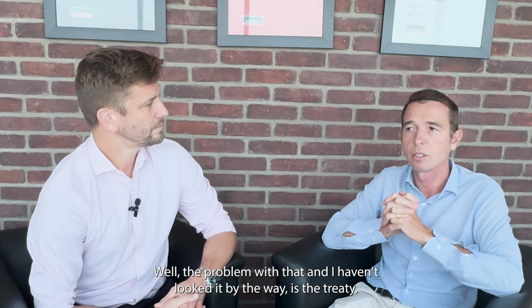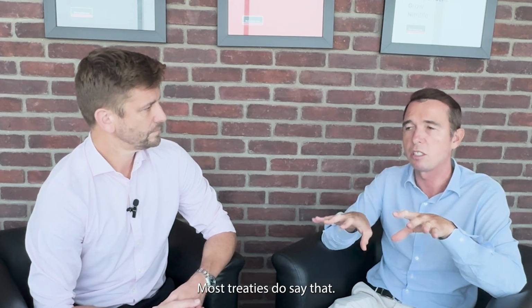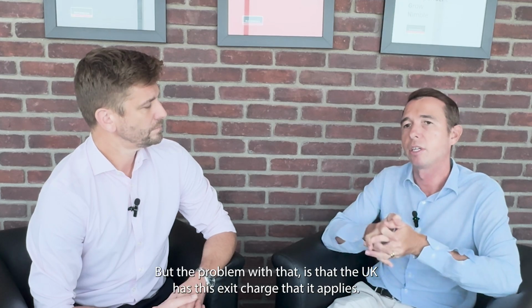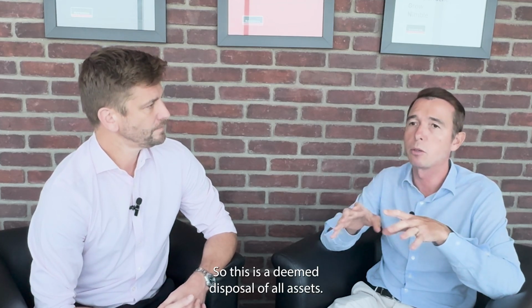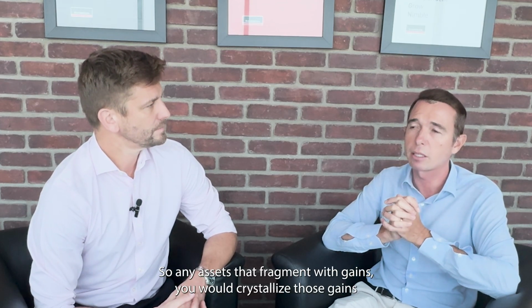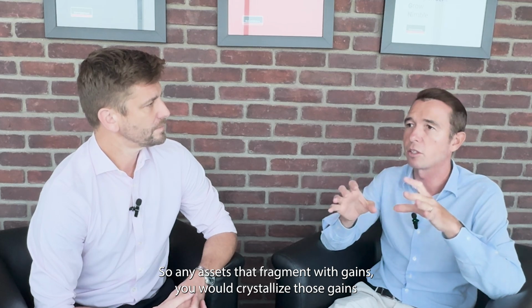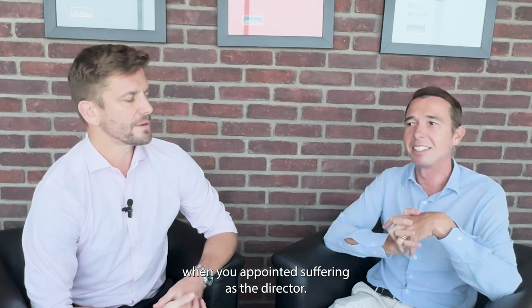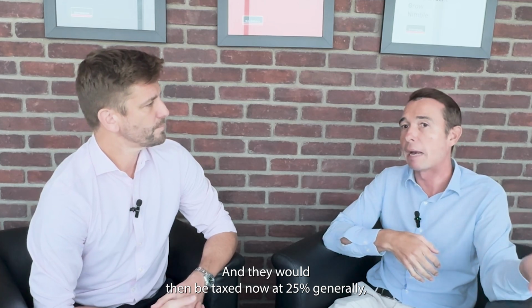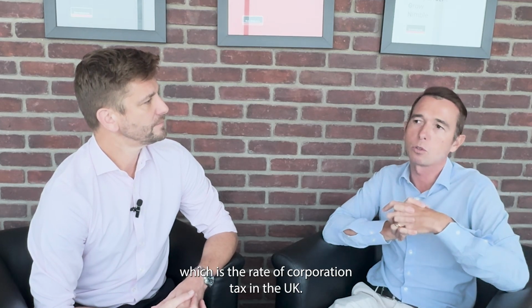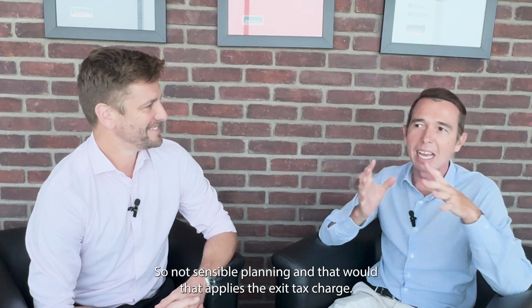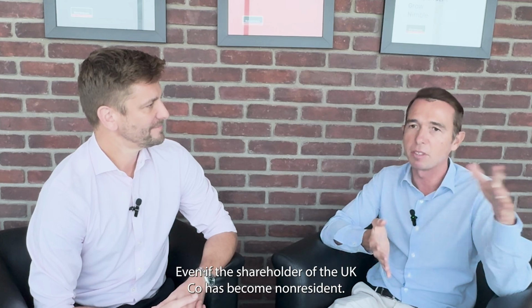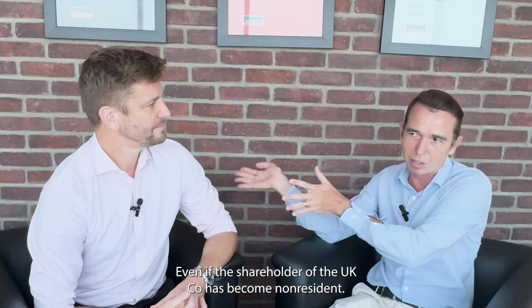Well, the problem with that, and I haven't looked at the treaty, by the way, most treaties do say that, but the problem with that is that the UK has this exit charge that it applies. So there's a deemed disposal of all assets. So any assets that are pregnant with gains, you would crystallize those gains when you appointed Sovereign as the director. And they would then be taxed at 25% generally, which is the rate of corporation tax in the UK. So not sensible planning. And that applies the exit tax charge, even if the shareholder of the UK company has become non-resident. That's the problem with UK companies.